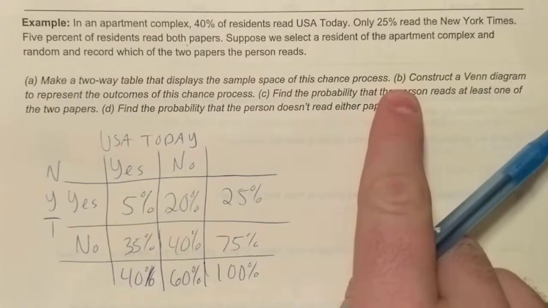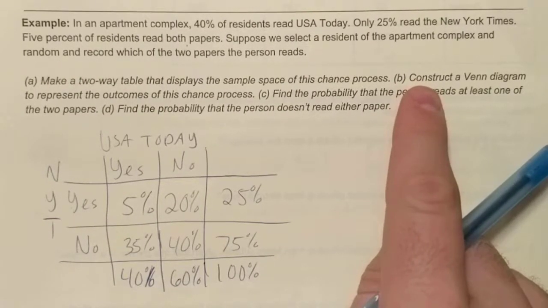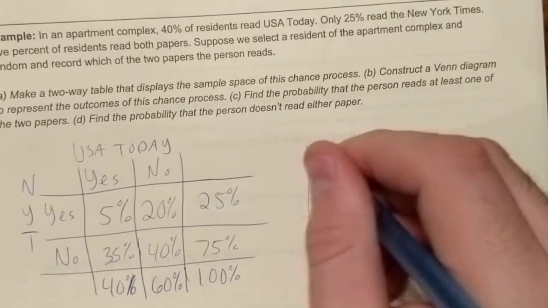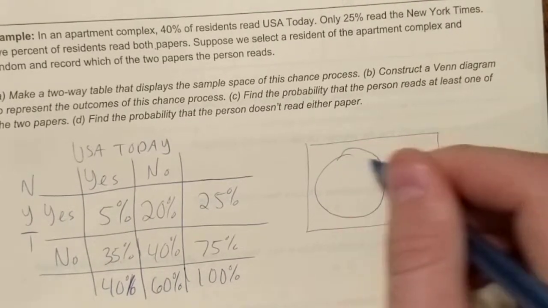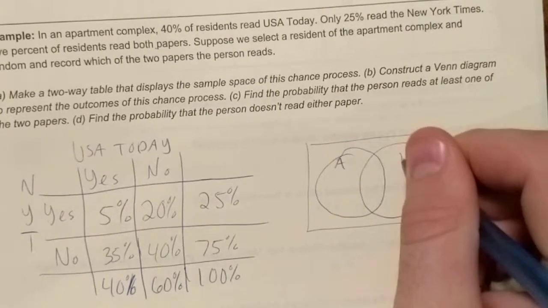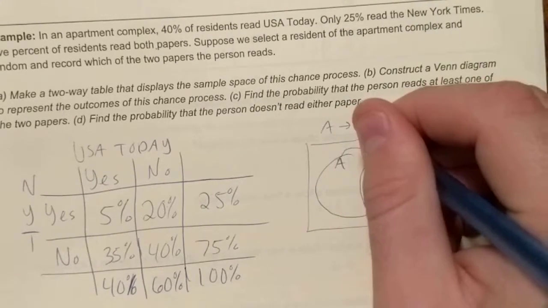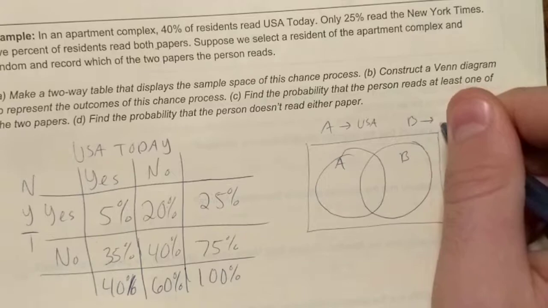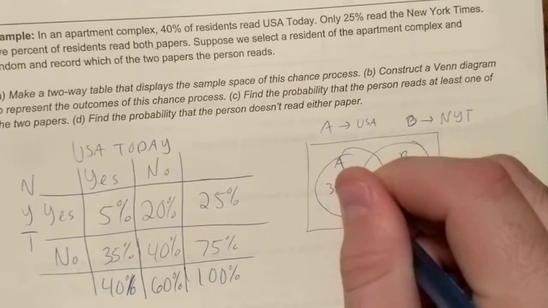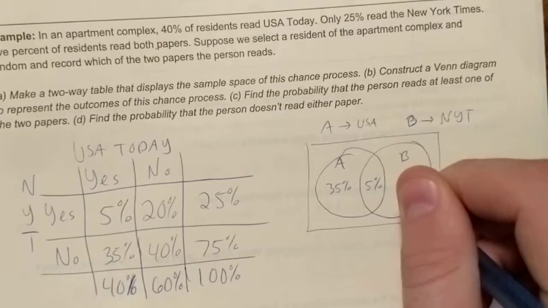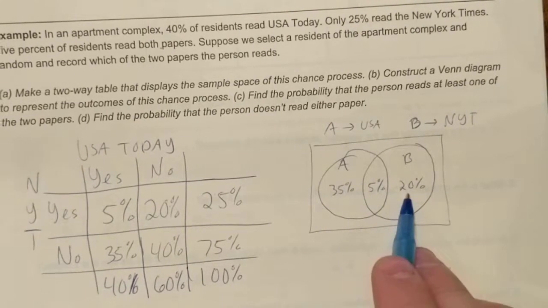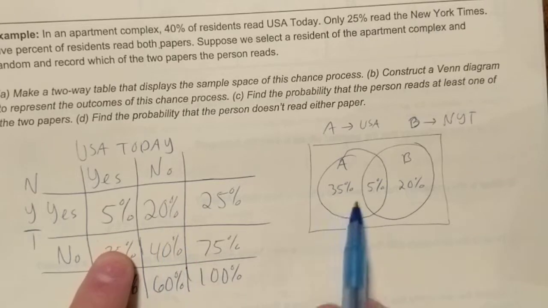All right. Part B, construct a Venn diagram to represent the outcomes of the chance process. So a Venn diagram, simply just draw this. Two circles. So we'll call this A, this B. We'll make A the USA Today, B New York Times. So the percentages look like this: 35%, 5%, 20%. The 5% was given to us. These two numbers were not, but you'll notice they appear right here.